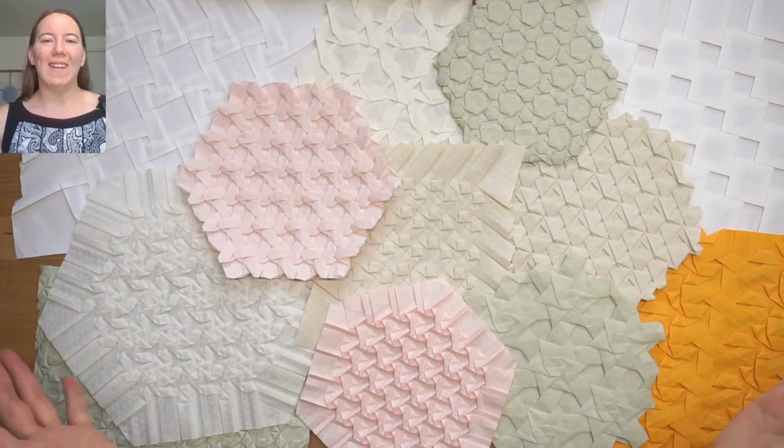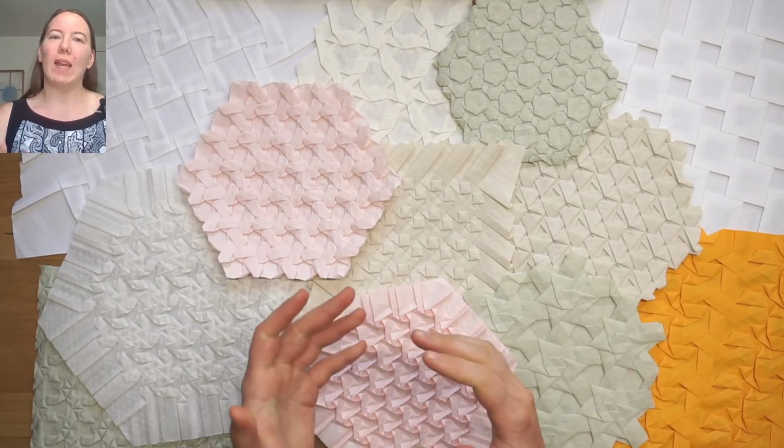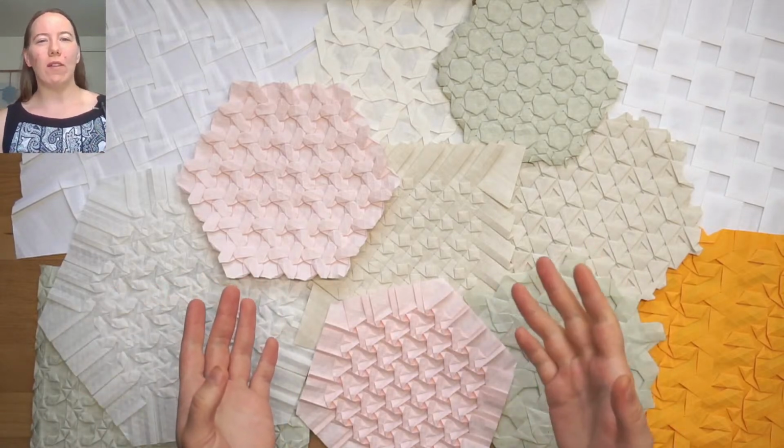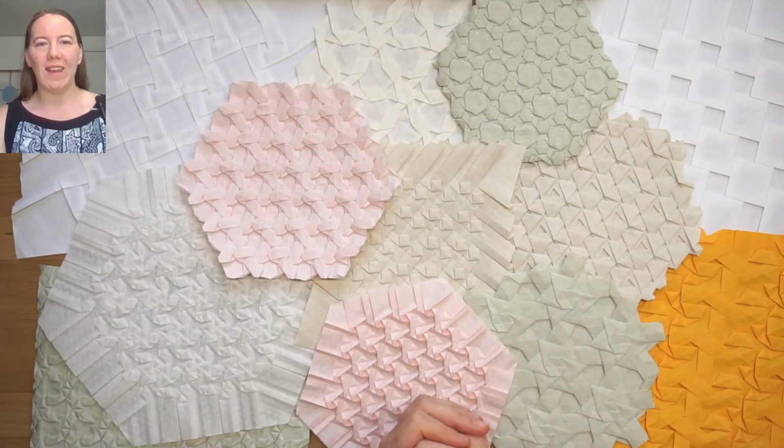So what is an origami tessellation? How is that different from a tessellation in math? And how is it different from other kinds of origami? That's the question we're going to go over today.